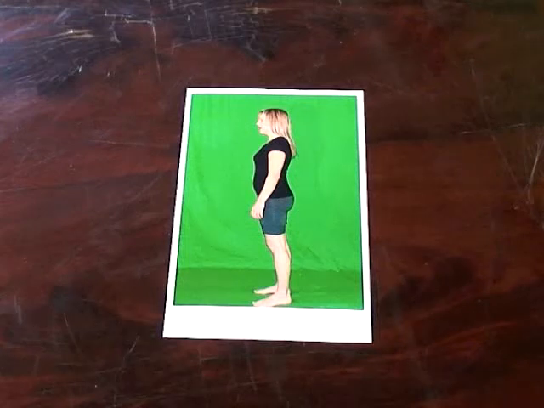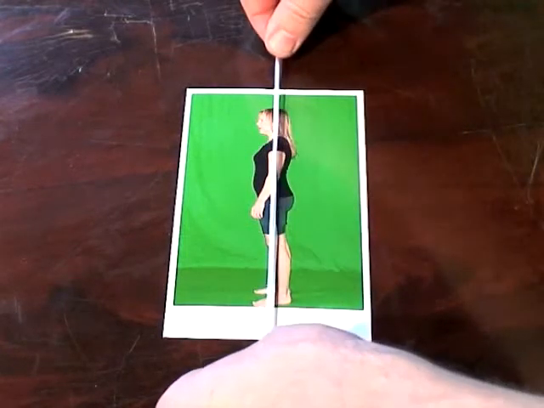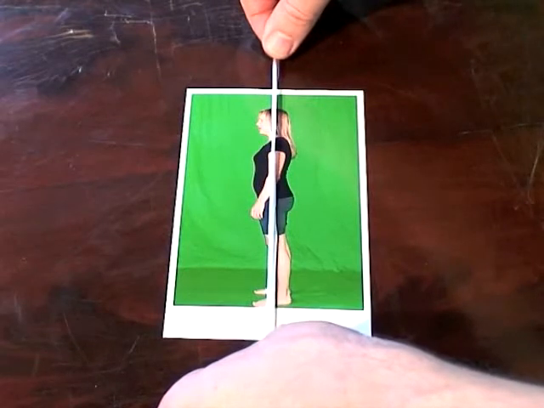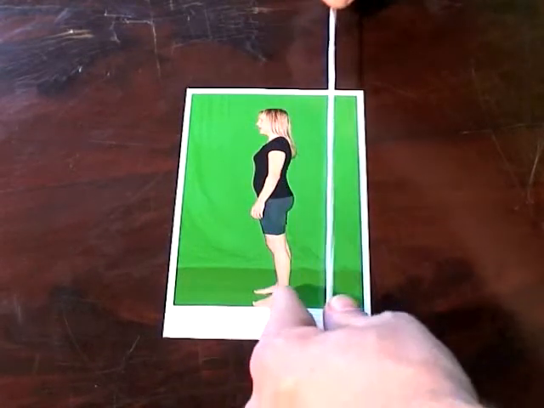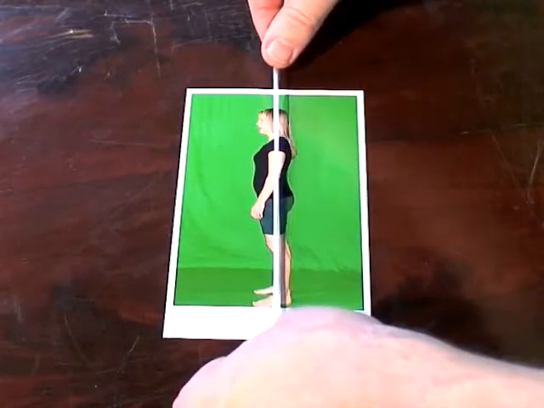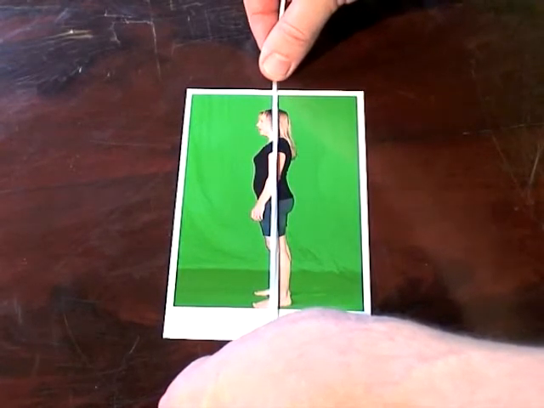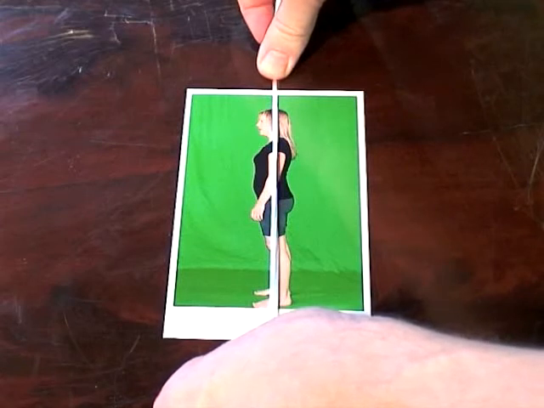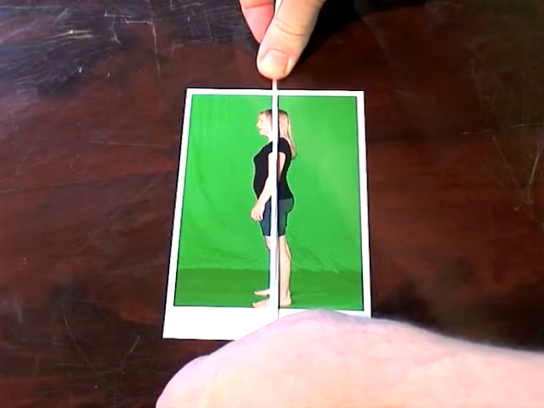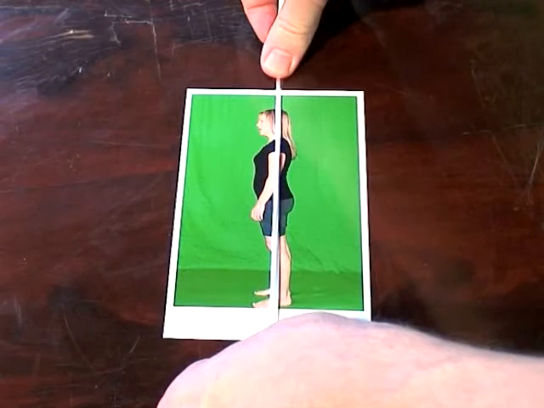But for the purpose of our discussion, let's just take the middle of the ankle, or rather the front of the ankle, or the instep, as the bottom of the plumb line. And as you can see, when we do that, we get a dramatic difference in how her body sets up. Let me get that a little more straight.